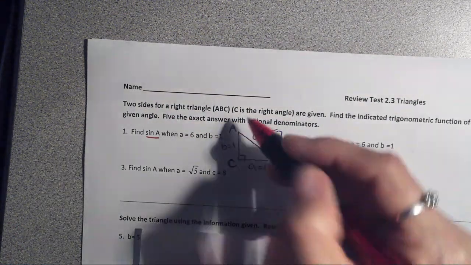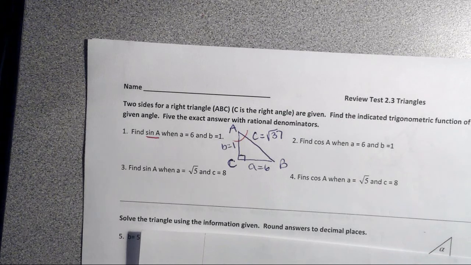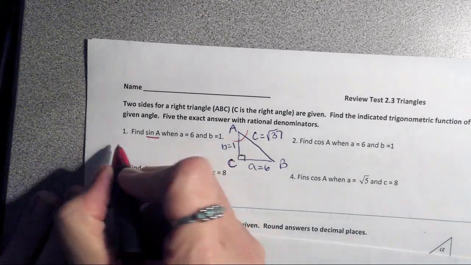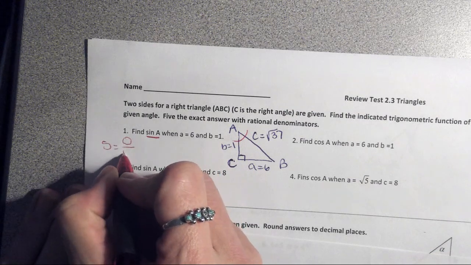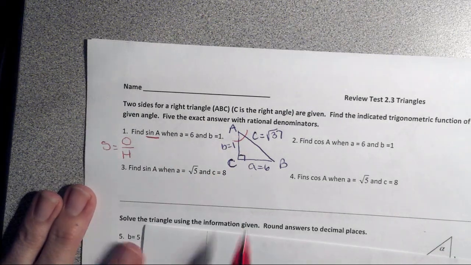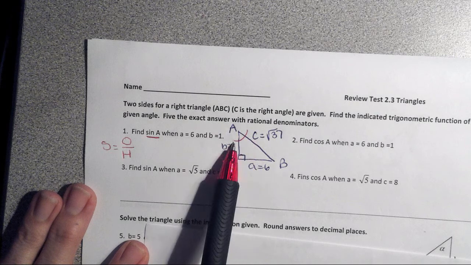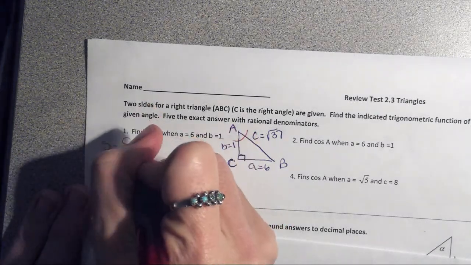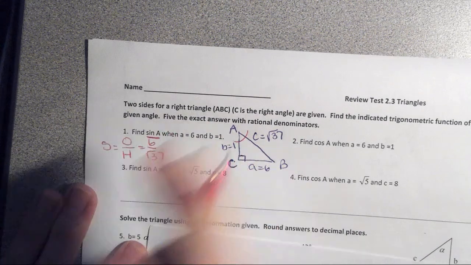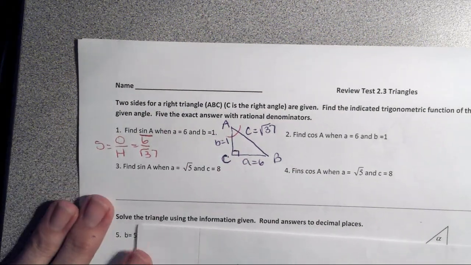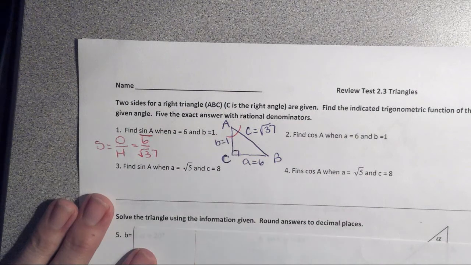So I go up here to angle A and I swish it. And then I have to remember what sine means. Sine is your opposite over the hypotenuse. So opposite angle A is side A, which is 6, and the hypotenuse is the square root of 37. All I have left to do is rationalize the denominator.